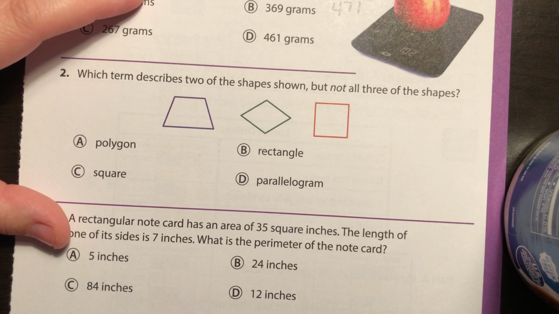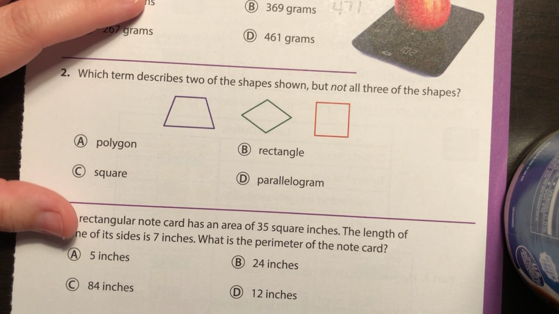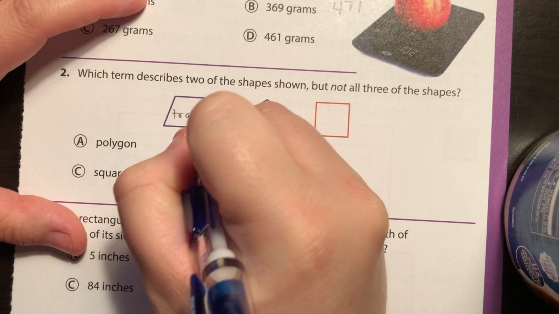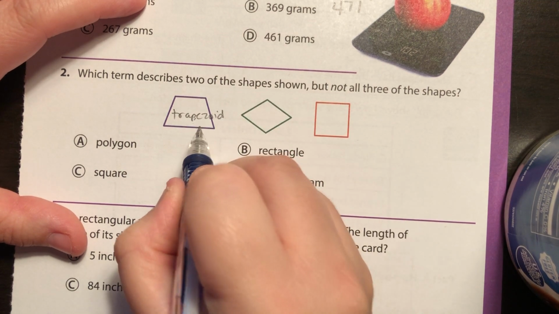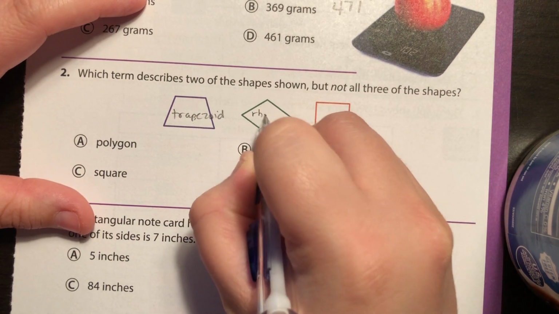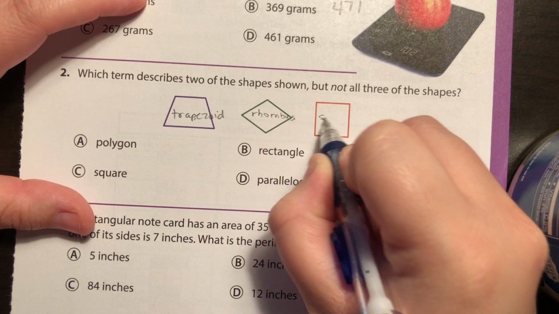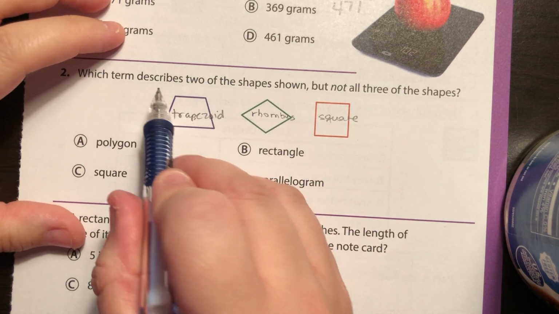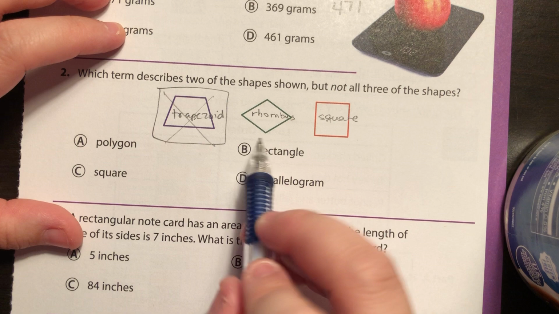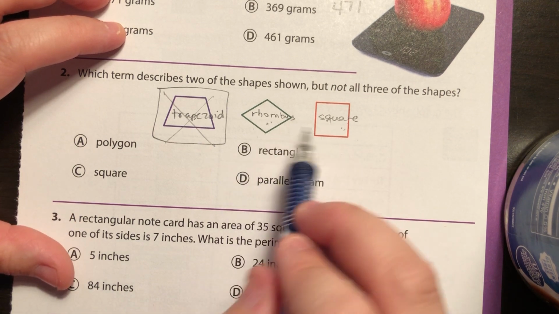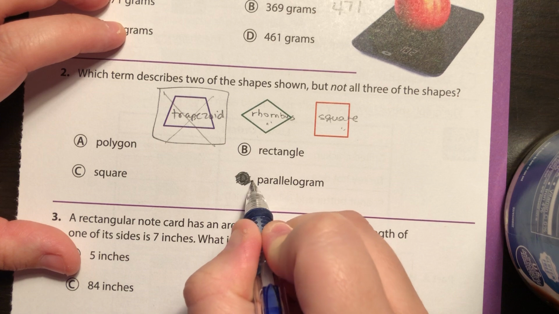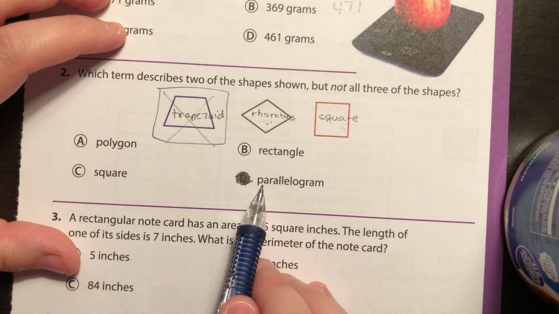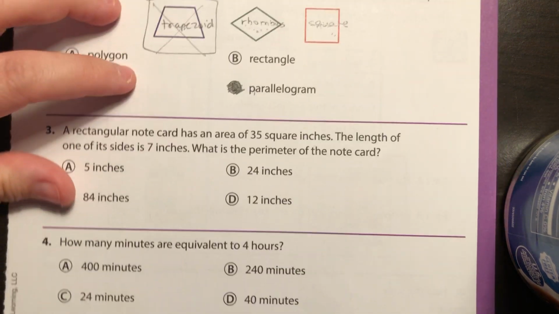Which term describes two of the shapes shown, but not all of these shapes? So this is a trapezoid, the ugly black sheep cousin. This right here, this is a rhombus, and this is a square. So which term describes two of those shapes, but not all three? We immediately know this guy is like the ugly step cousin, so we're just going to look at these two. These two can be considered parallelograms. You shouldn't choose square because this is not a square, it doesn't have 4 right angles. But parallelogram actually fits both of those. That's why the answer is parallelogram.